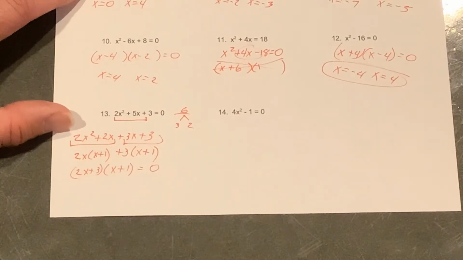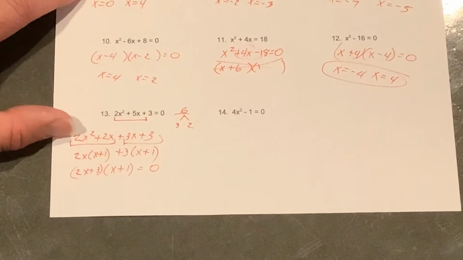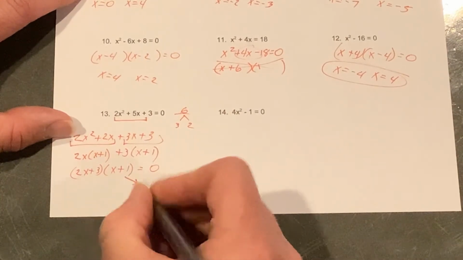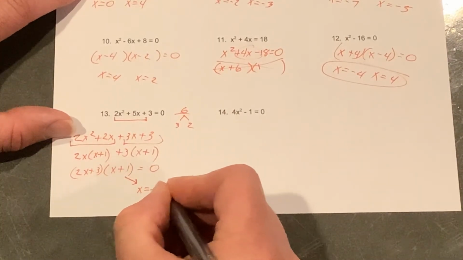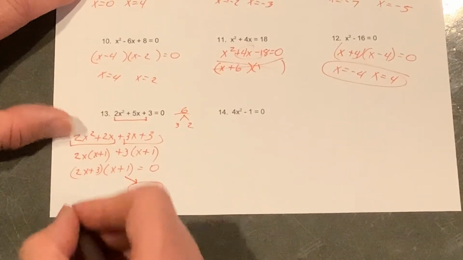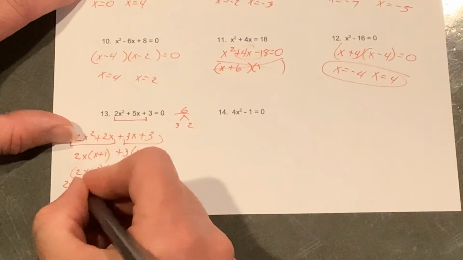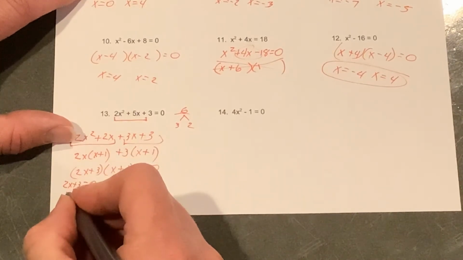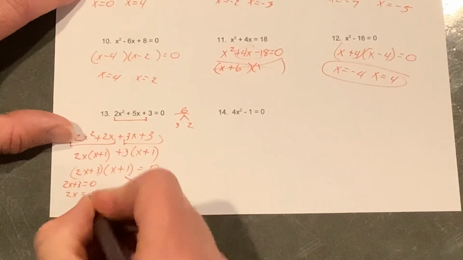Now, the zero product property tells me that each one of those can equal 0. Now, this one's easy. We can say x equals negative 1 is an answer. This one, this 2 messes things up a little bit for just doing opposites, so I have to do a little bit of work. 2x plus 3 equals 0. Subtract 3, I get 2x equals negative 3.